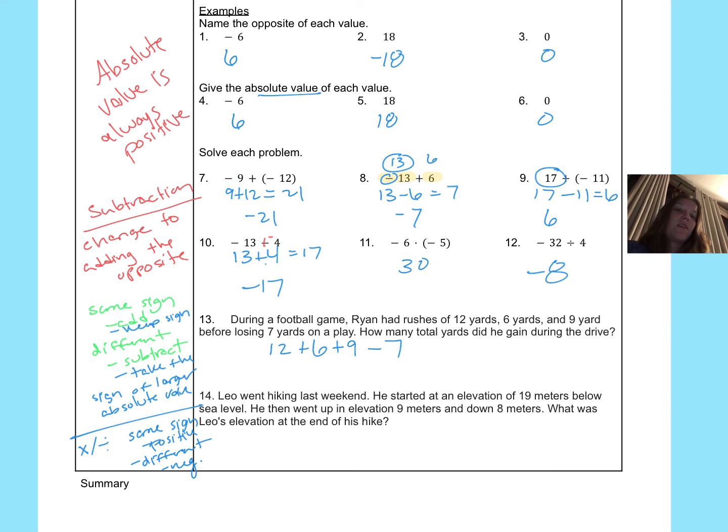If I add 12 plus 6, that's going to be 18. And then 18 plus 9 is going to be 27. And then I still have to do the 27 minus 7. I end up at 20. So he's gained 20 yards altogether.